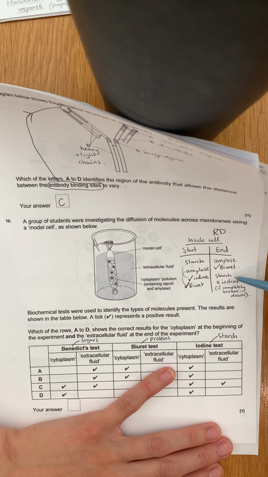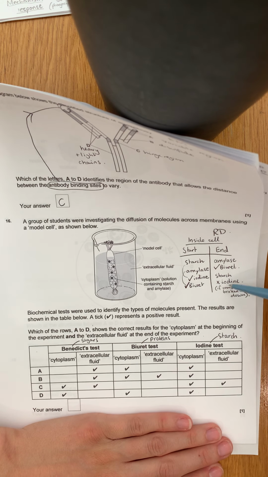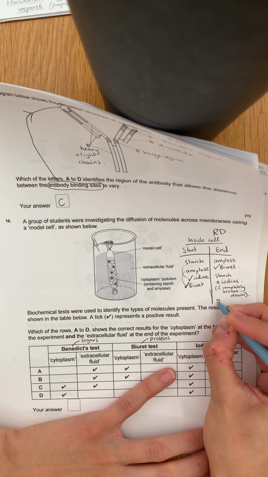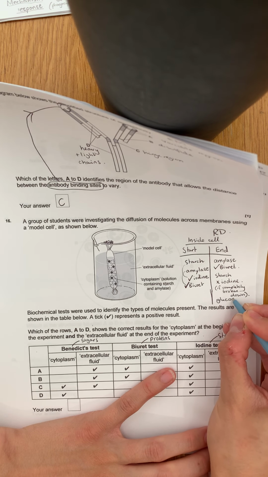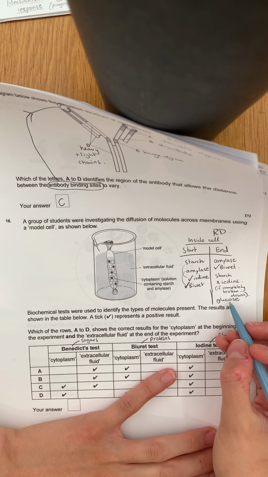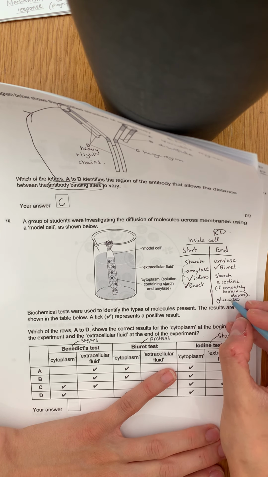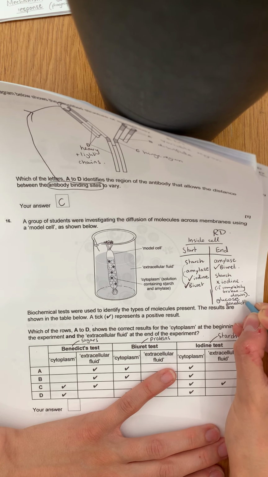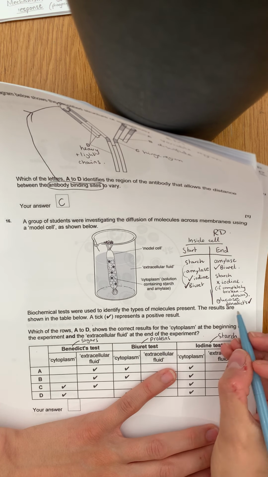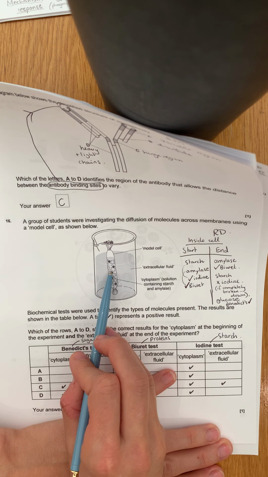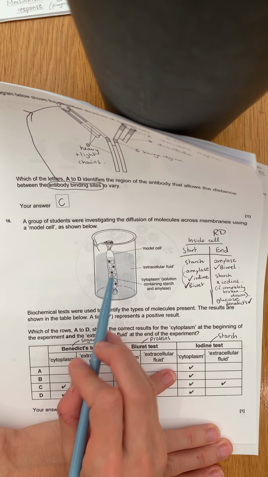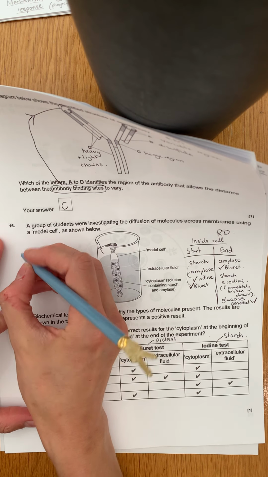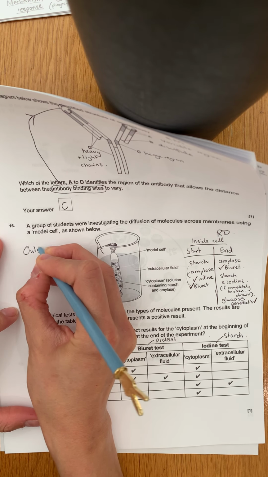What is starch broken down into? Glucose. So we're going to expect to have glucose in our end product, which is tested for with Benedict's, so we would expect a positive result for Benedict's, assuming it's not all diffused out. Outside the cell, so the extracellular fluid, outside cell.